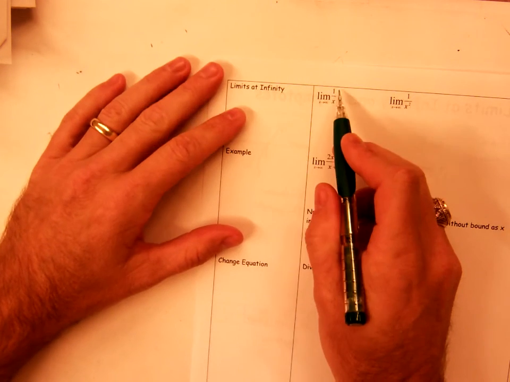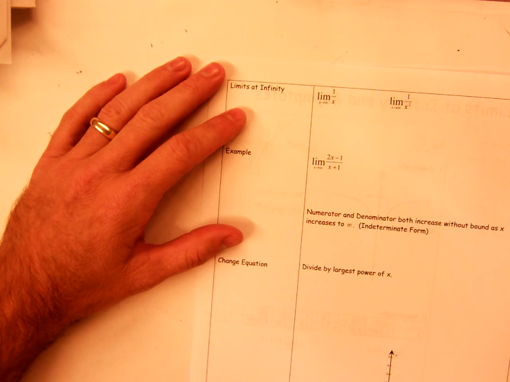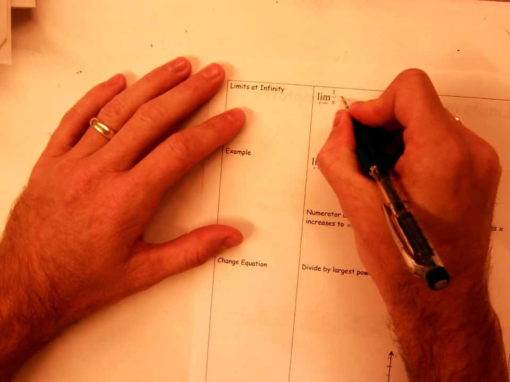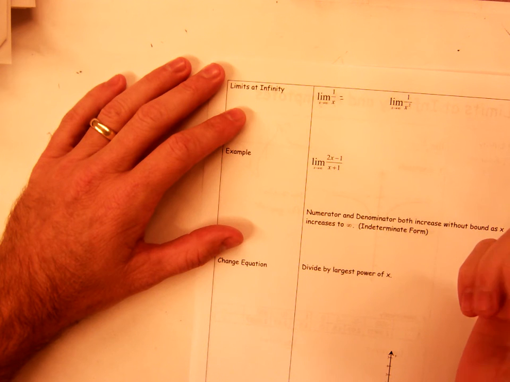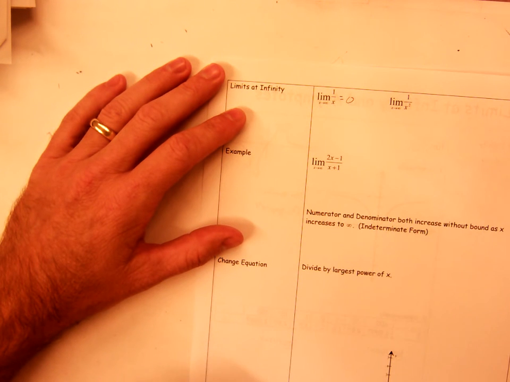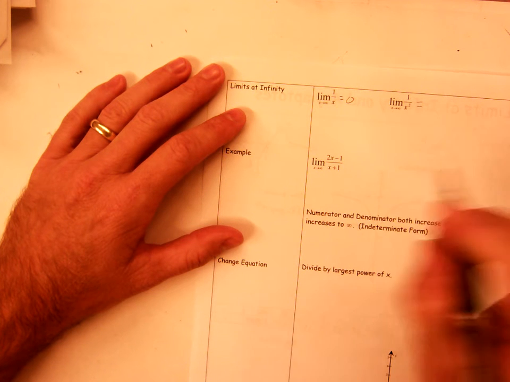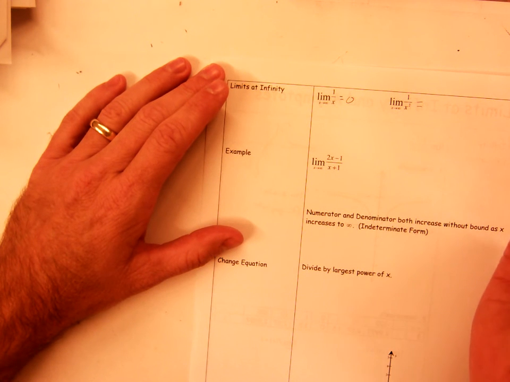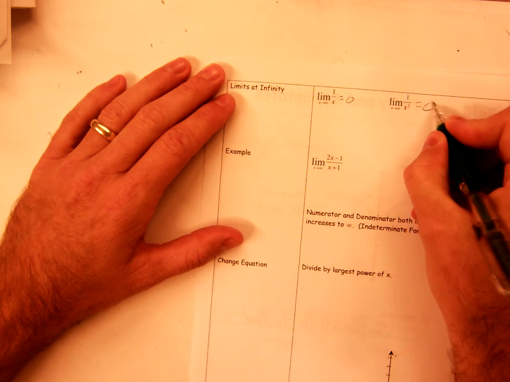So this 1 over x, as x approaches infinity, is equal to, anybody know what that is equal to? 1 over infinity. 1 over something really, really big. It gets very, very close to 0. Your limit is 0 there. 1 over x squared. The limit as x approaches infinity of 1 over x squared. What is that? 1 over infinity squared, which would be what? Really, really big. Yeah. Okay.